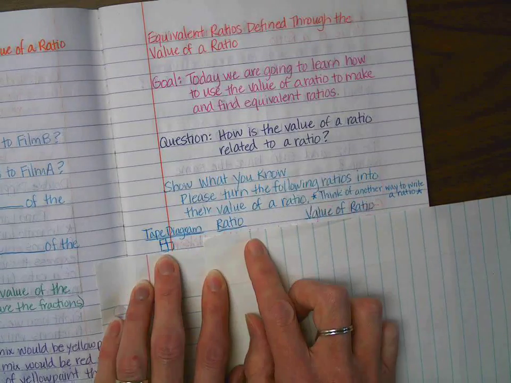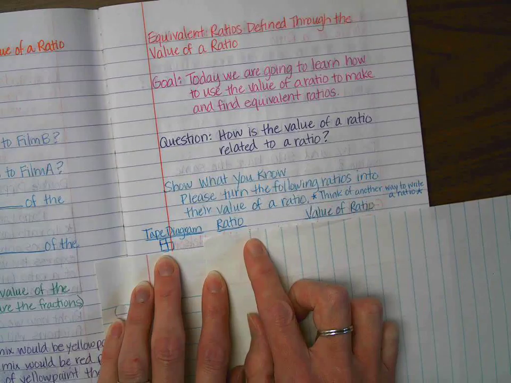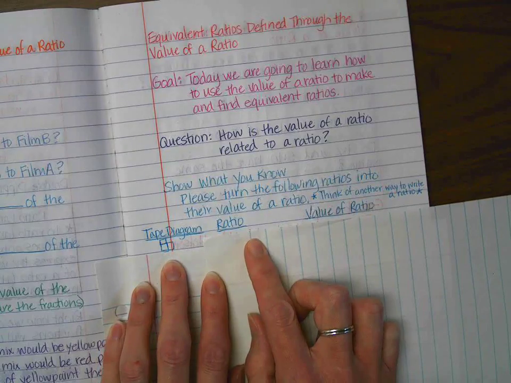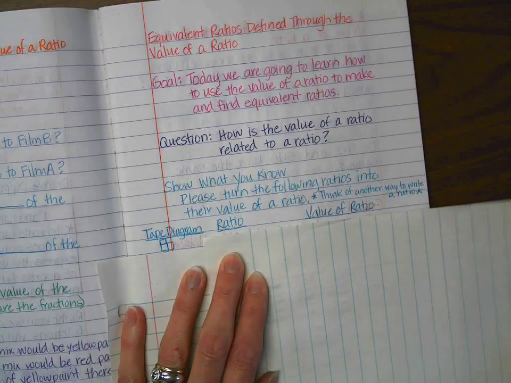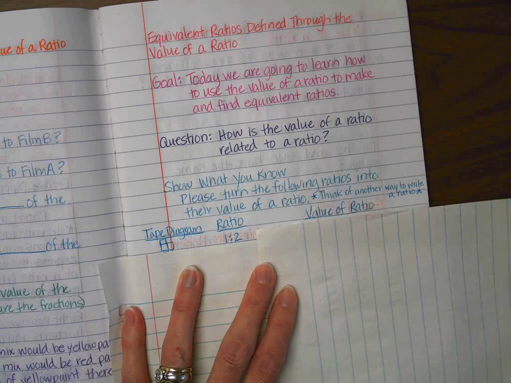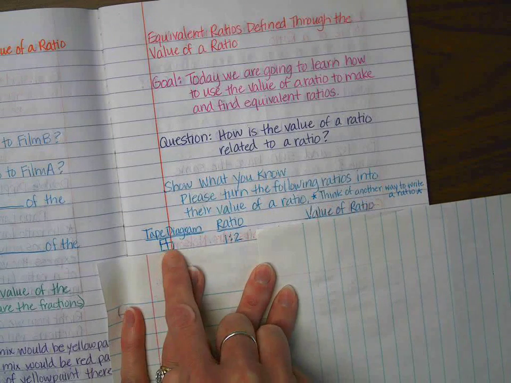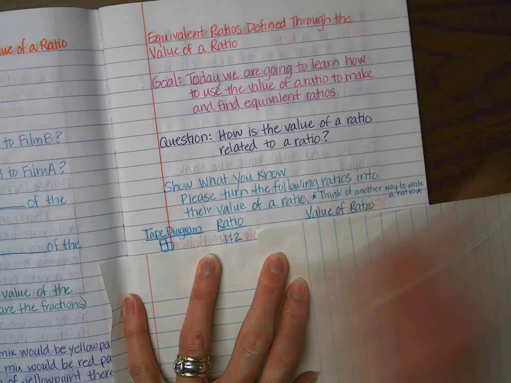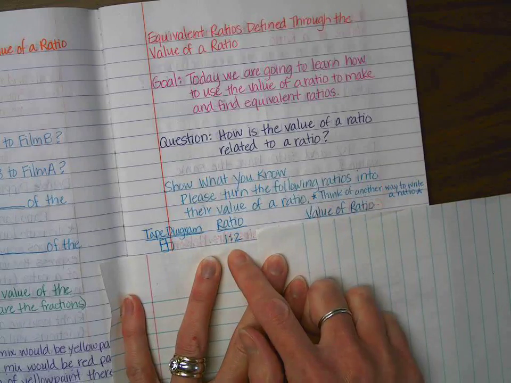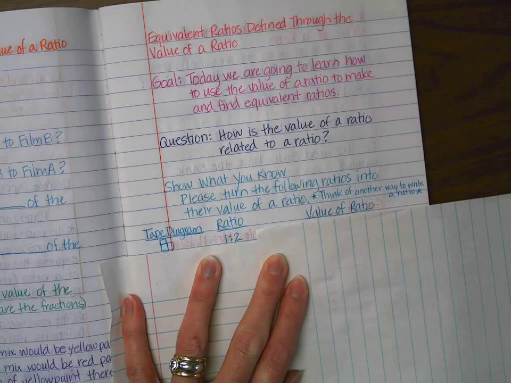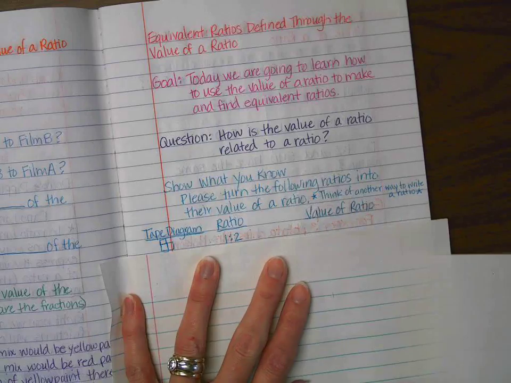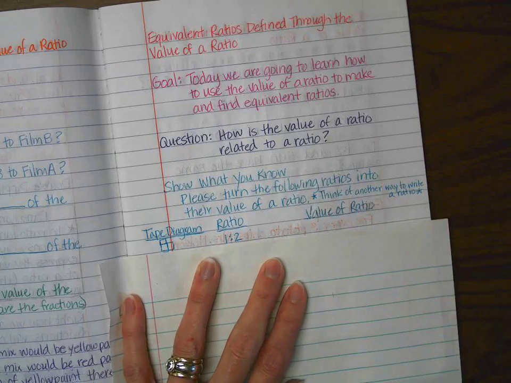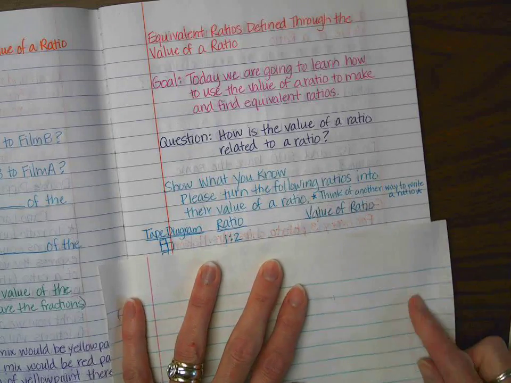Okay, so here's our tape diagram. Everybody right now, please write that as a ratio. Hopefully all of you put 1 to 2 because you have 1 to 2. What is the value of this ratio? Remember how we learned it. What is the value of the ratio? That's your job. All right, next one.